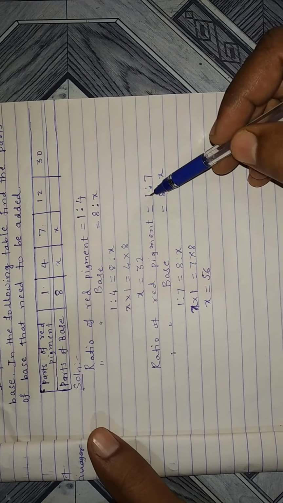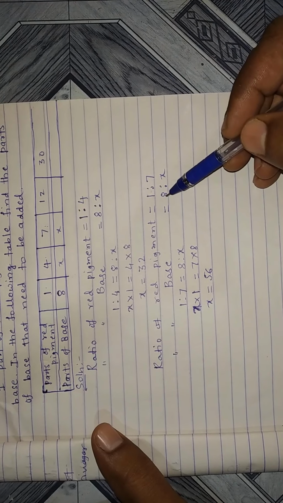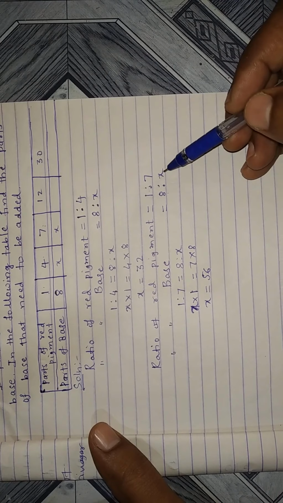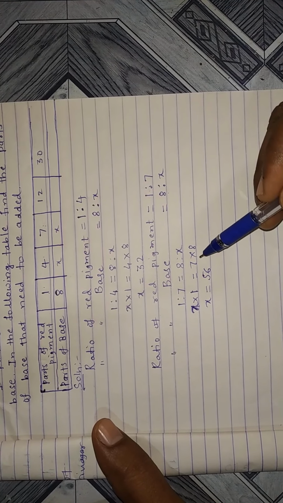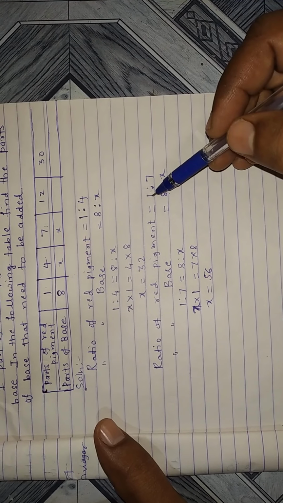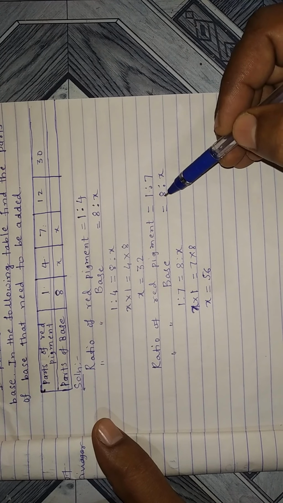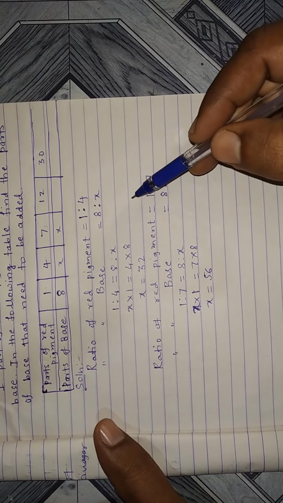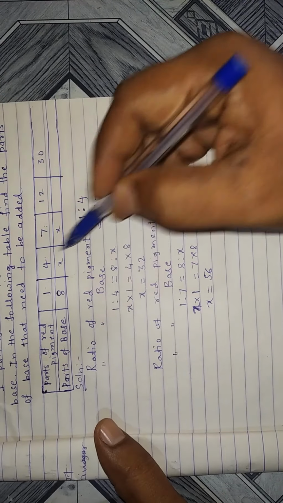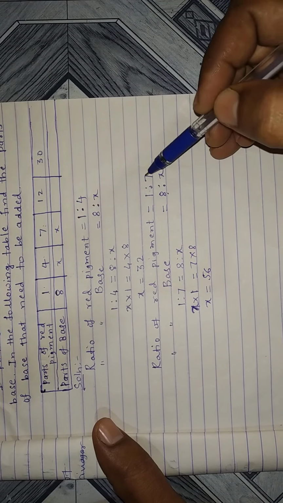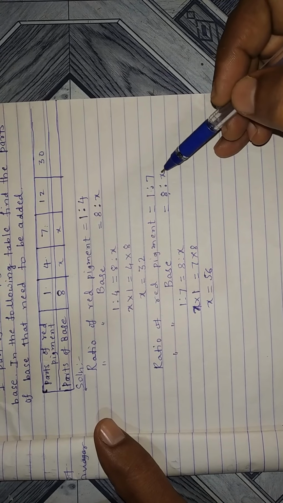You may take 4, and here you may take 32, and here you write 7, x as it is. So after solving this, the answer comes the same. Here your x means it is 32, na? You may take 4 by 32 here, and here you may take 7, x as it is.